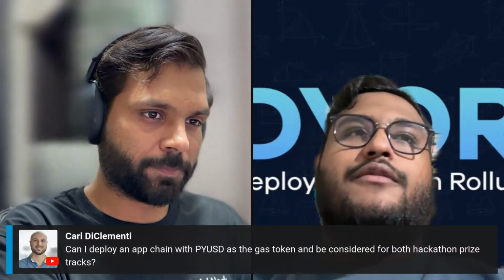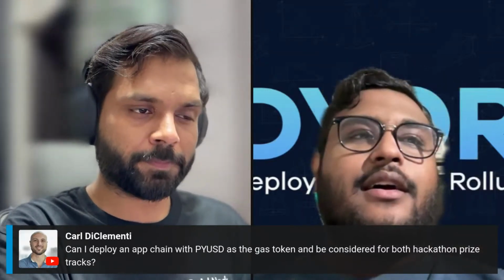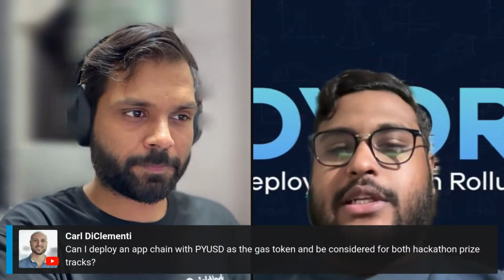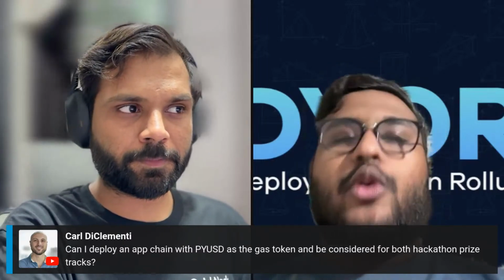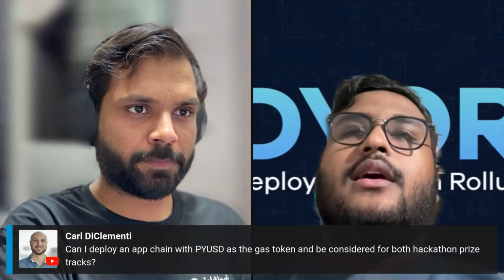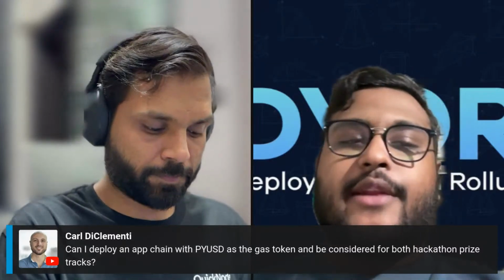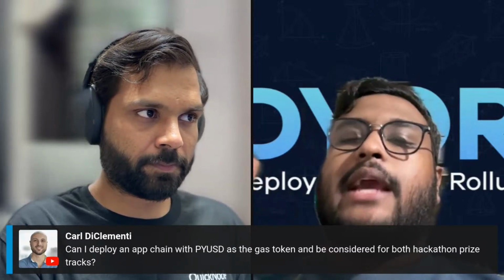But if you want to, you can create a dummy PYUSD token, or deploy PYUSD contracts if it has any special features there. So basically, on Arbitrum Sepolia, you can just deploy that contract, and when you're spinning up an Orbit chain, which I'll be showing you how to do, there is an option to define what the custom gas token is going to be.